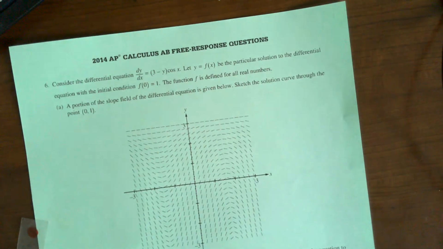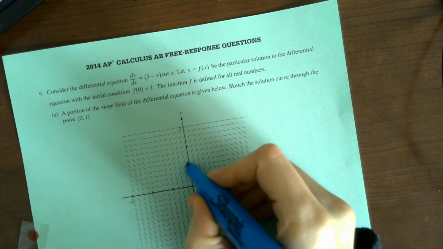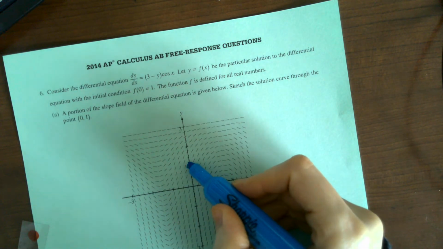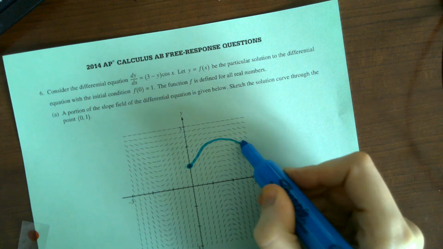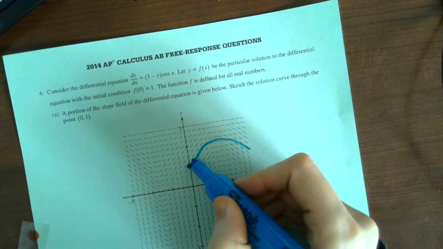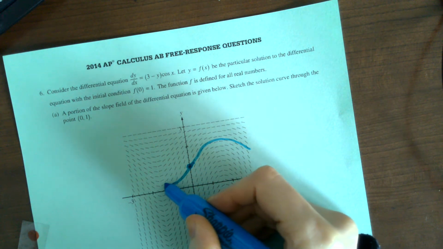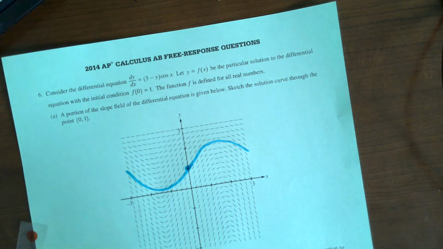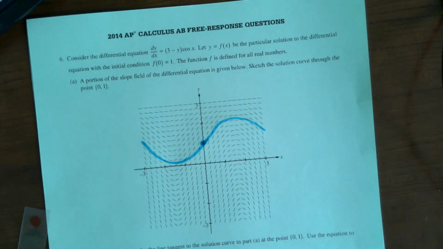So I start at 0, 1 and just follow the pattern all the way to the ends. Okay, so we just did that first part.